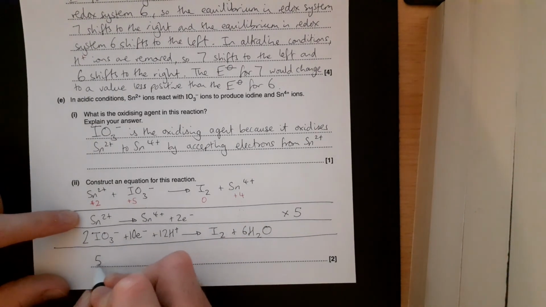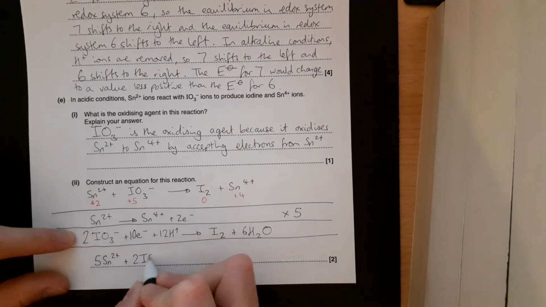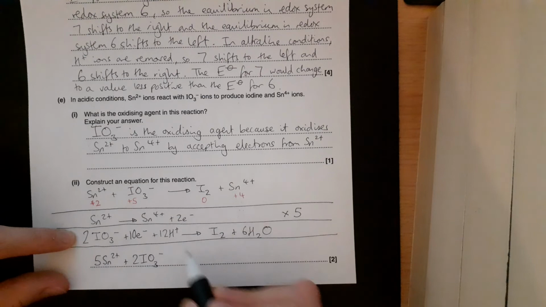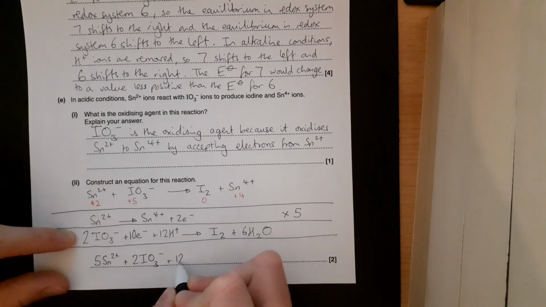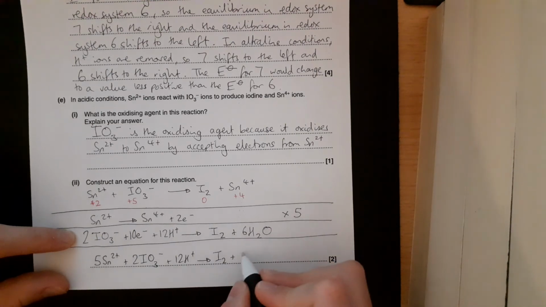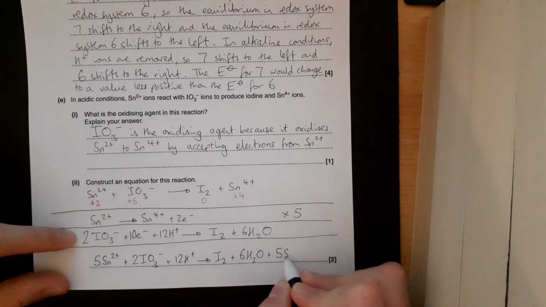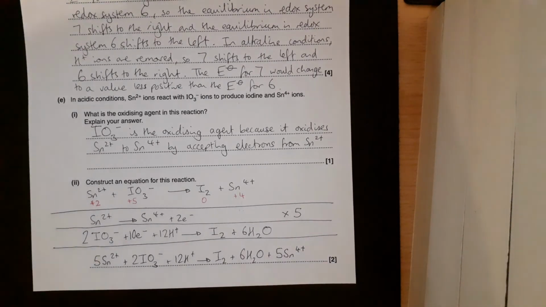It's going to be 5 Sn2+ plus 2 IO3-, 10 electrons would cancel out, plus the 12 H+ is going to make I2 plus 6 H2O plus 5 Sn4+. That's our overall equation.